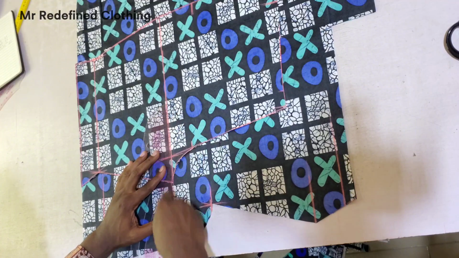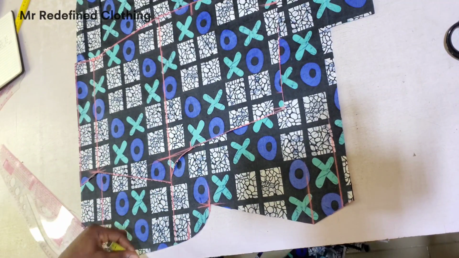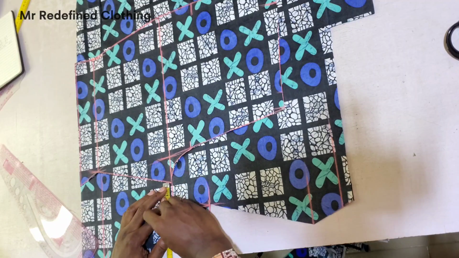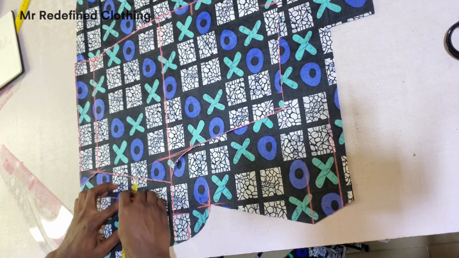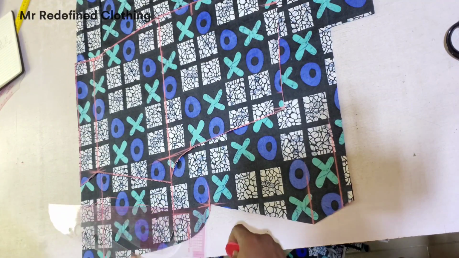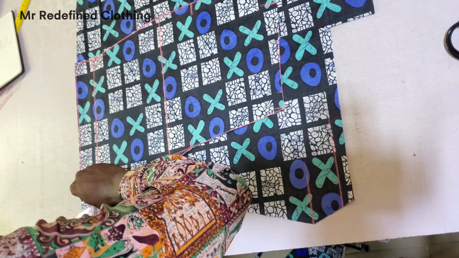extend this line on the crouch to come out in this form, and then add 2.5 inch at the back crouch area, and then add 2 inches all along the other points, just like this. Connect the line from here to this very point and go out in this form.